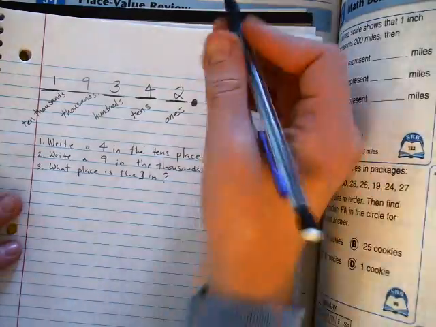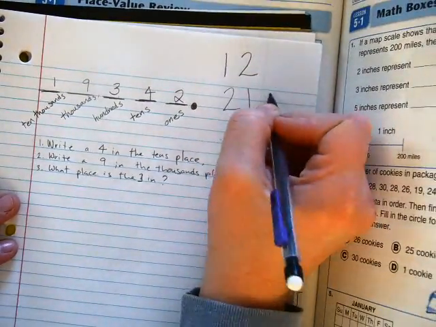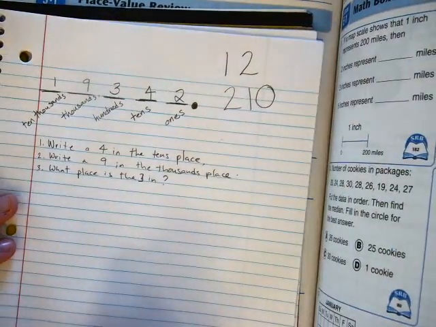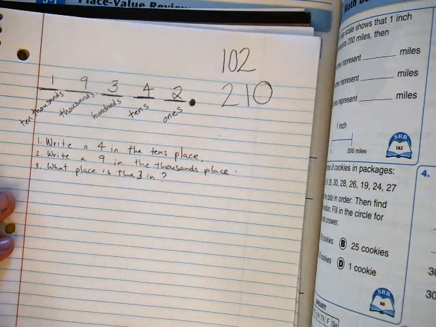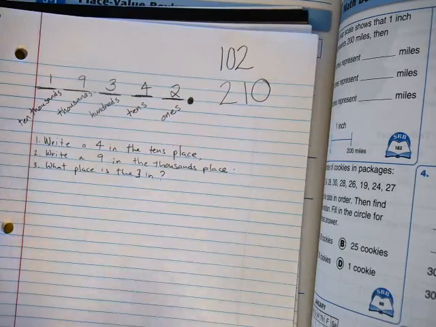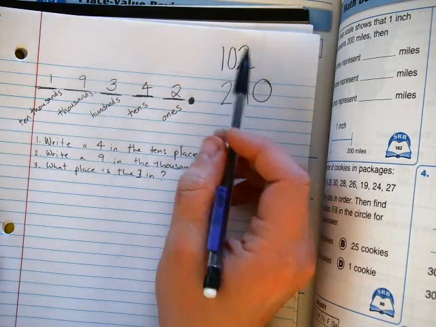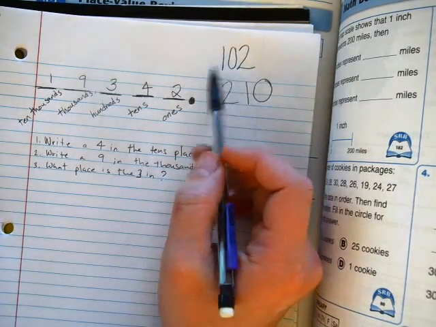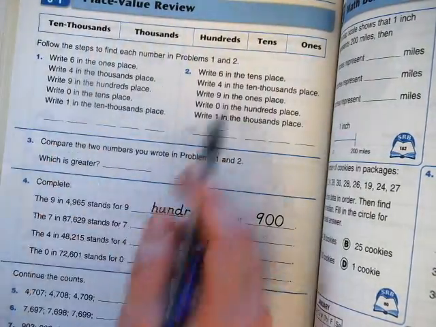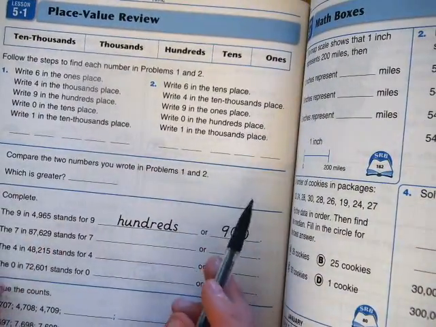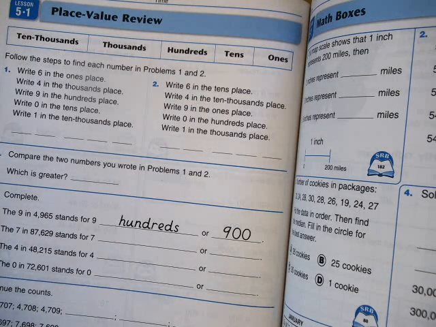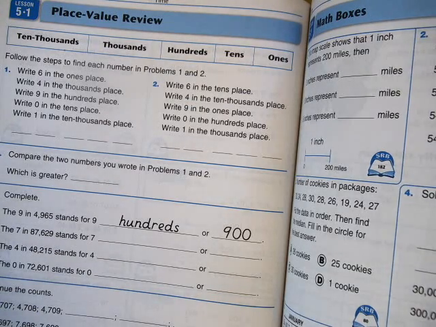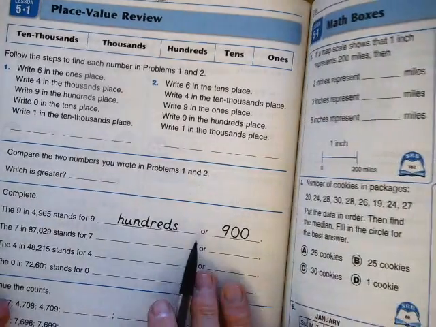And look, what if I decide to put a 0 in? Then it becomes 210. And if I put a 0 in here, 102. So you can't just say, well, I've got these same numbers, so the number's going to be the same. No, that's why place value is really important. It could mean the difference between 9,000 or 1,000 or no thousand. It depends where you put that.